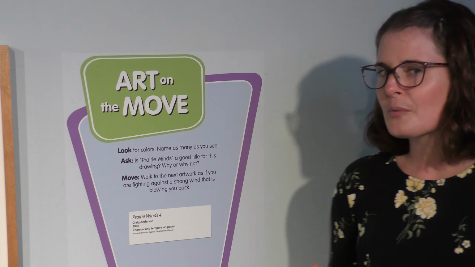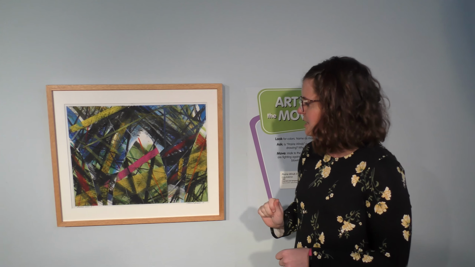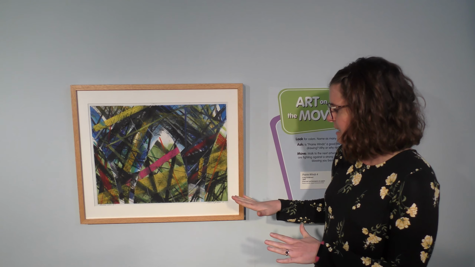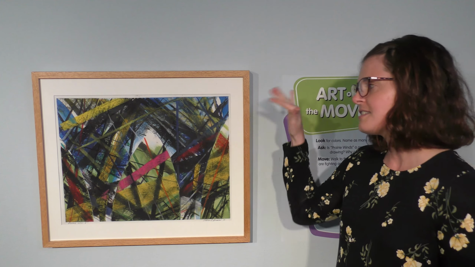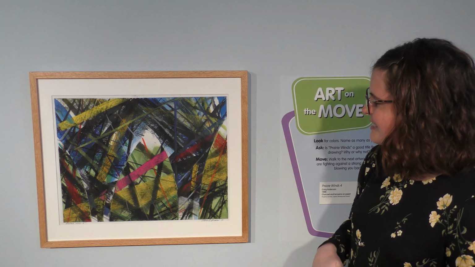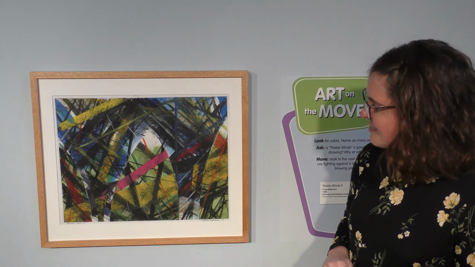Now, do you think Prairie Winds is a good name for this painting? Give a thumbs up if you think yes, or a thumbs down if you think no. I would definitely put my thumb up. I feel like when I'm looking at this, like I'm laying on the ground and looking up at the sky through tall grasses that are blowing in the wind. I can even see the blue here of the sky, maybe even a cloud.